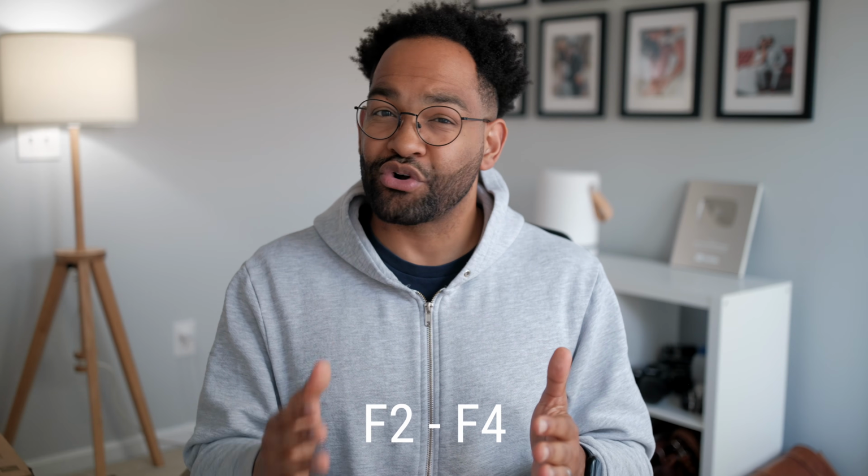This will range between f2 and f4 at most, but generally it doesn't have to be that high. And last but not least is setting my shutter. Now with details, I know I'm taking photos of still life. Because of this, I'm not as concerned about where my shutter is to stop any motion blur because my subject's not going to be moving at all.